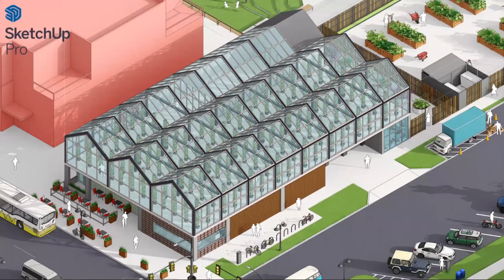In this image, you can really see that it can be used to model almost anything. You'll see in here that we have buildings, we have roads, we have vehicles, there are even some little people down there and some flower planters.